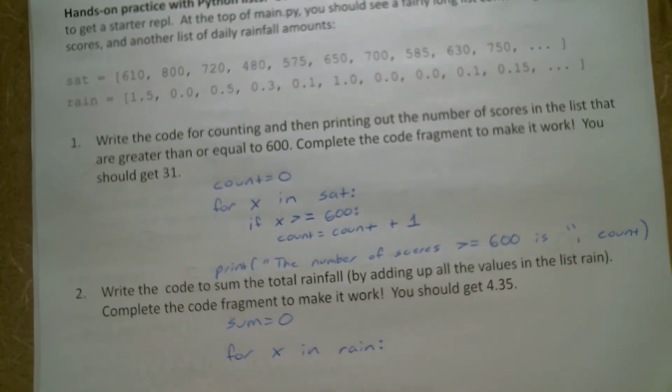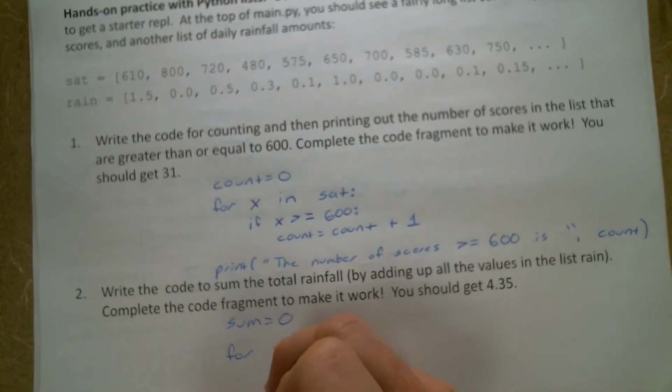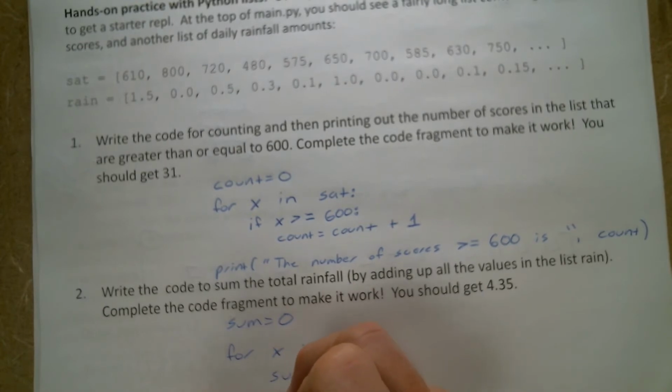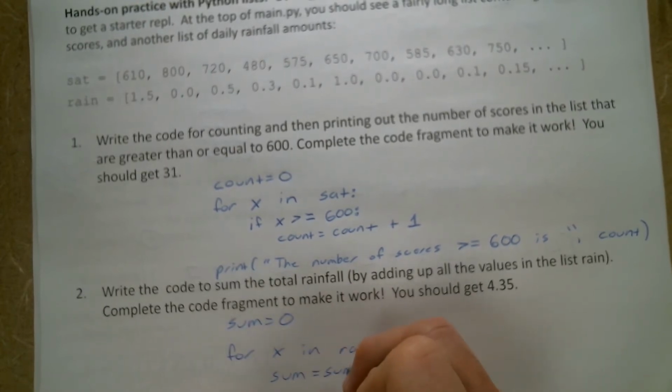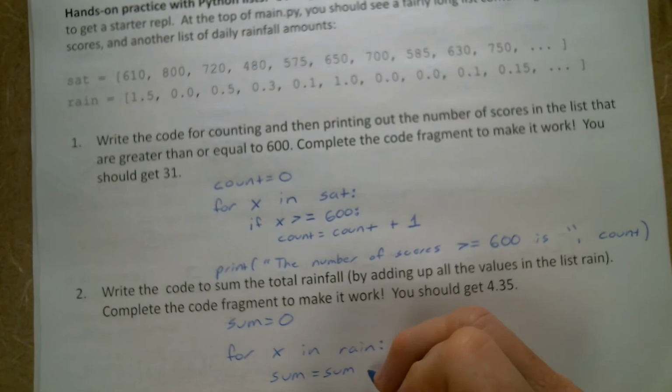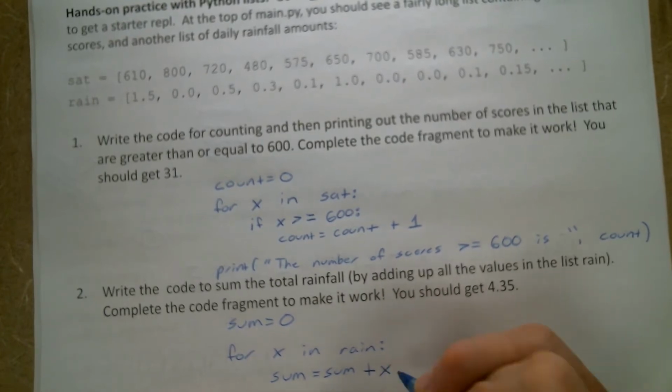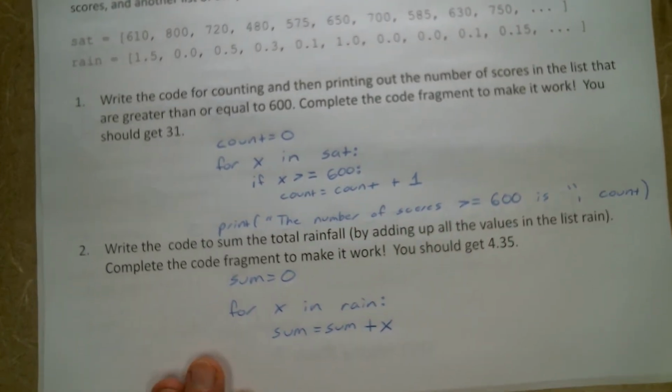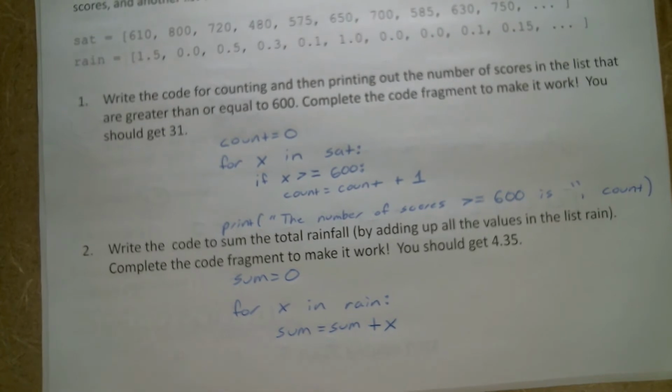I didn't have to use x, I could use whatever I want, but that's what I use as my loop variable. And then inside, I'm just adding them together. So I'm going to say sum equals sum plus x. So the old value of sum plus x is going to get stored in as the new value of sum. And that's it.